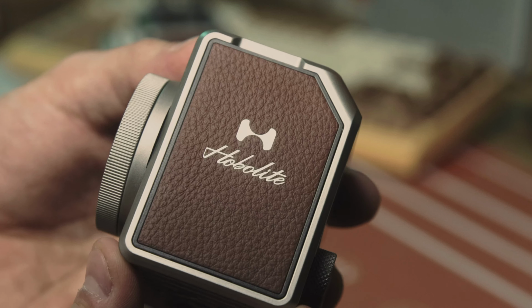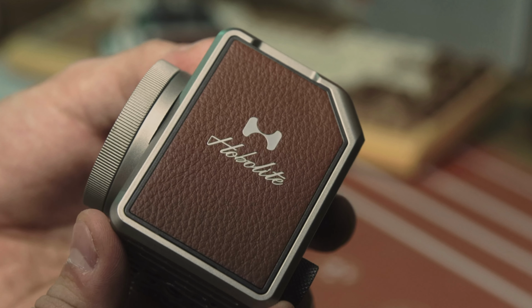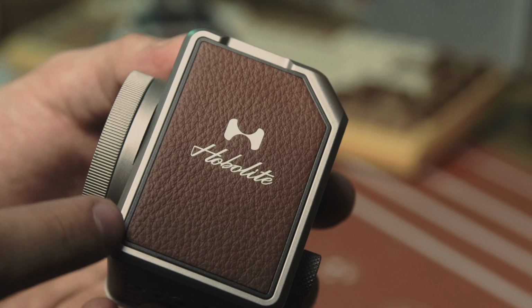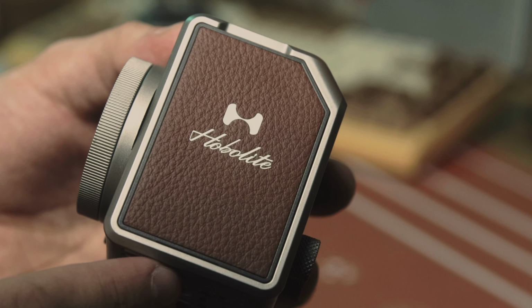With that black bezel, you really get a much better separation between the leather panel and the rest of the housing. Because anywhere where there would be a seam or a crack or a gap that you'd be able to notice is now covered in black plastic.